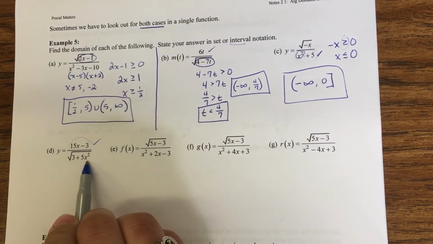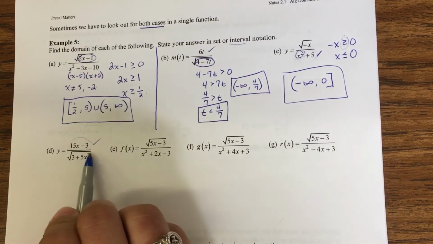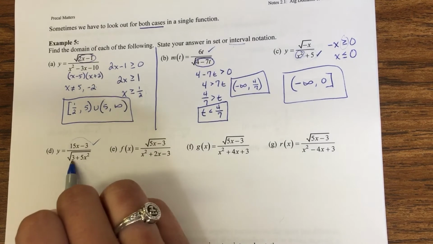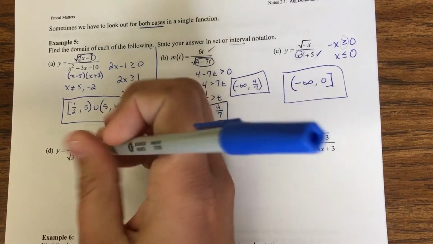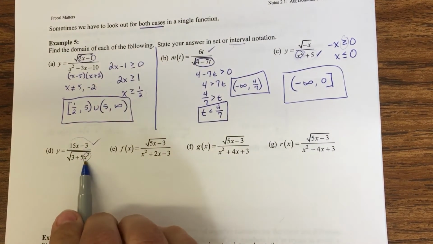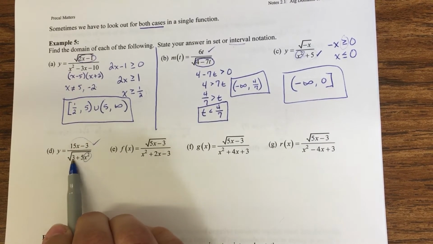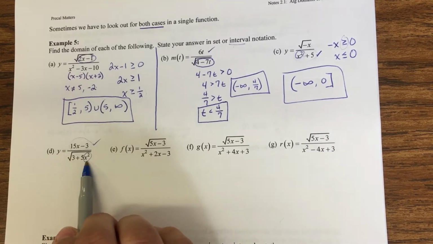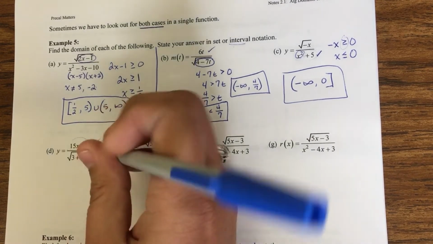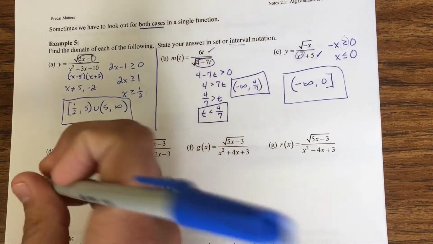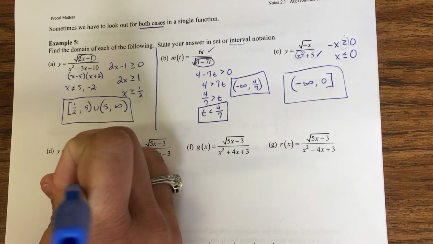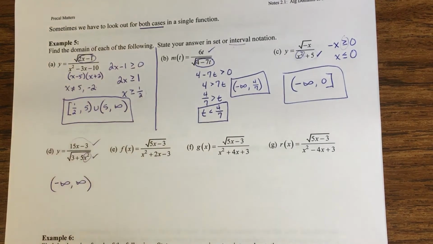On the bottom, I have a square root that I know can't be 0, and I know has to be positive. But again, look at my square root. If I square something, that is going to be positive. If I multiply a positive number times 5, I'm going to have a positive. If I add 3 to my already positive number, it's just going to keep getting more and more positive. So the denominator is fine. So this is all real numbers, which looks like this, okay?